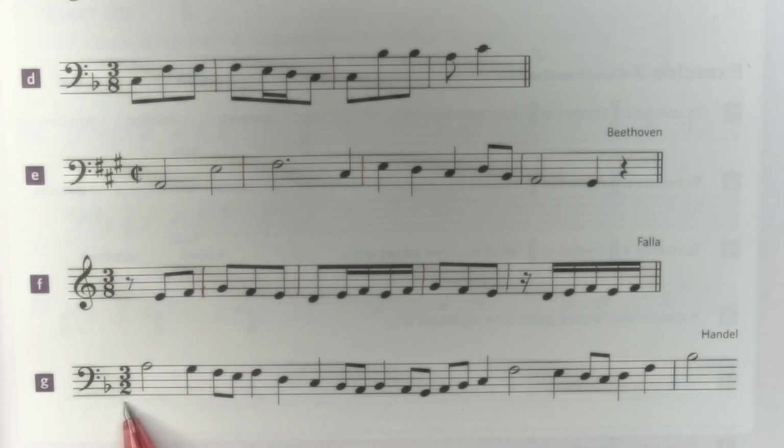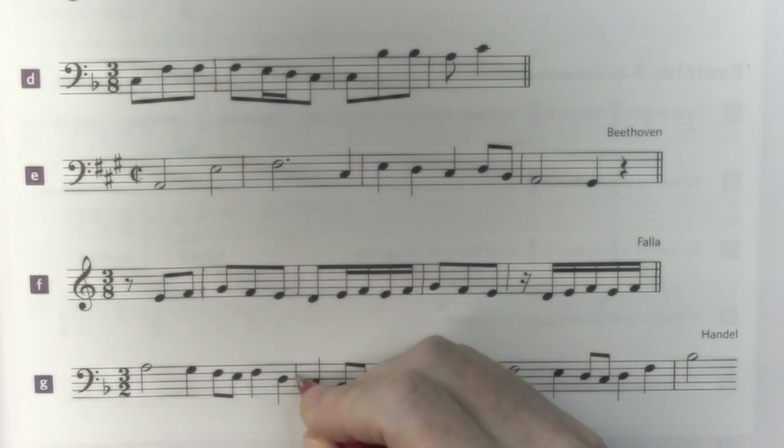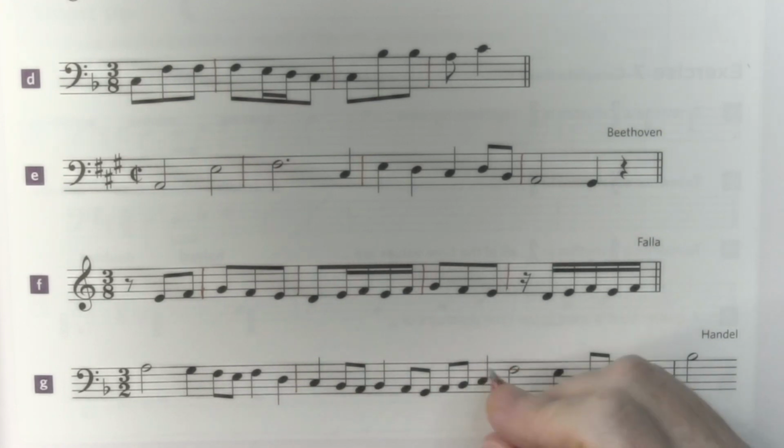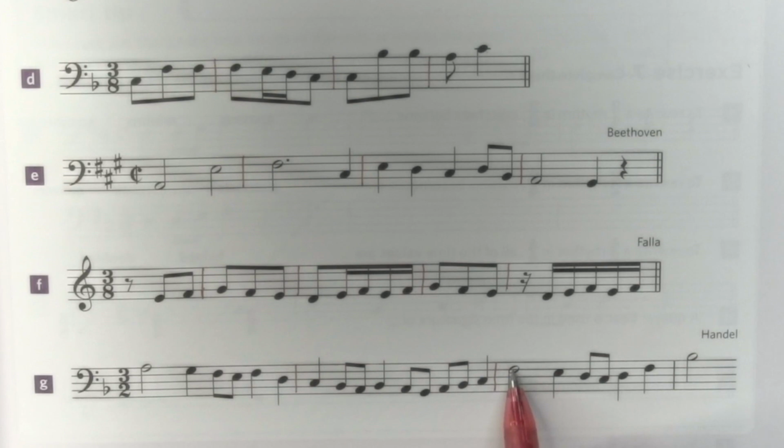Okay, last one. 3 minims. 1, 2 and 3. 1, 2 and 3. 1, 2 and 3. Bar line. And this is incomplete. That's fine. We can't put the bar line here because we have just 1 minim. And a time signature with 1 minim doesn't exist, first of all.